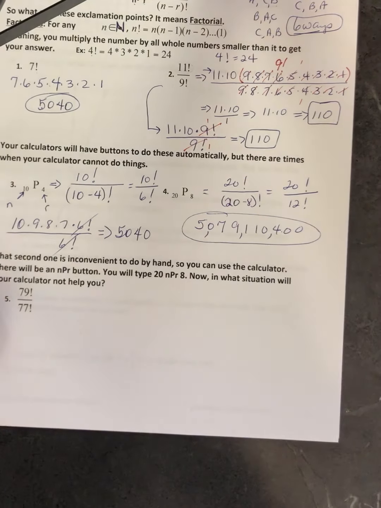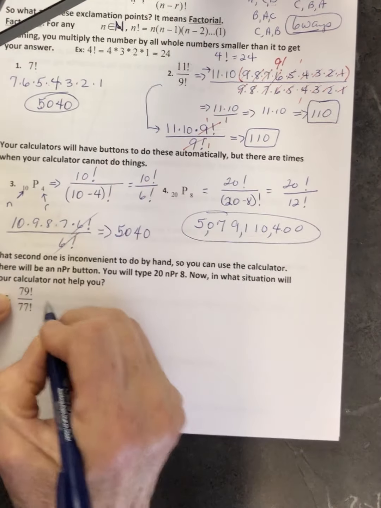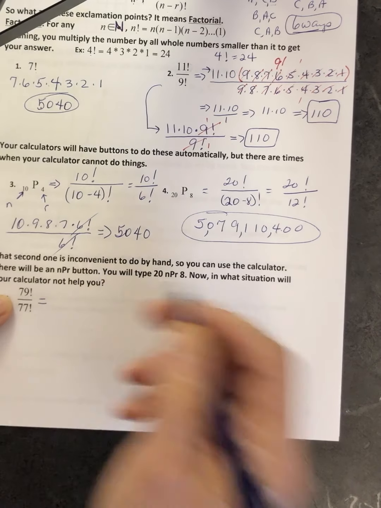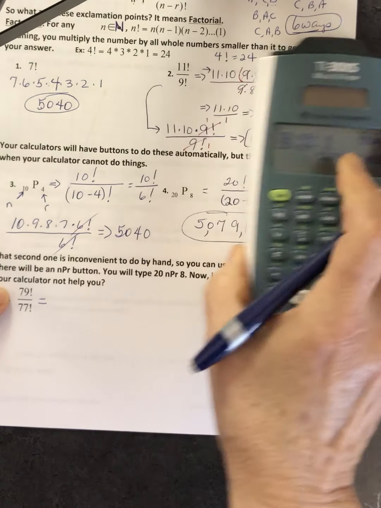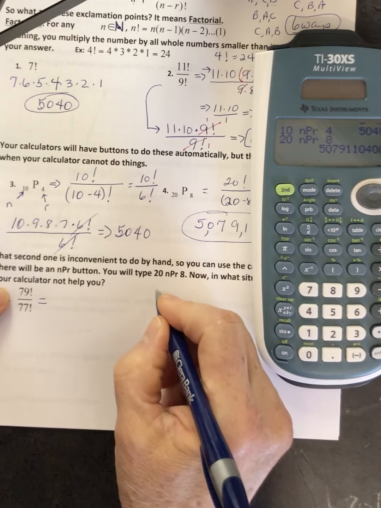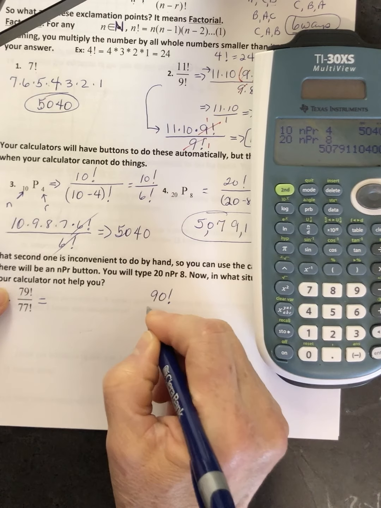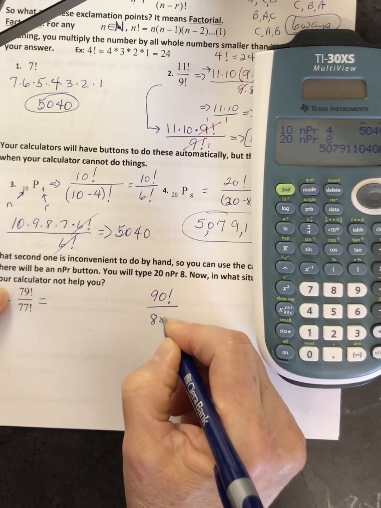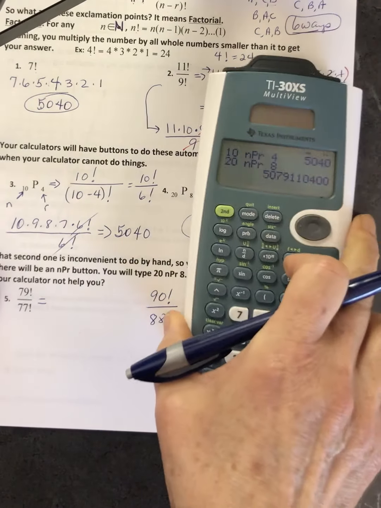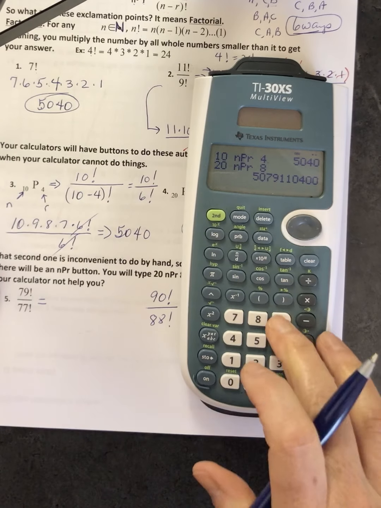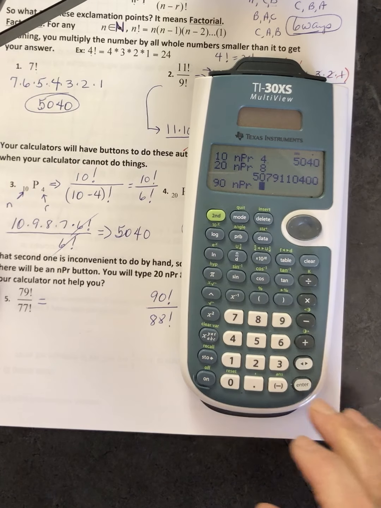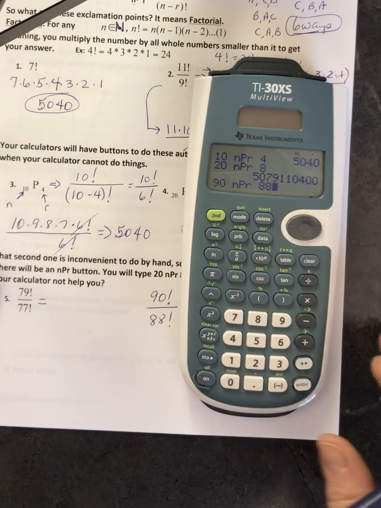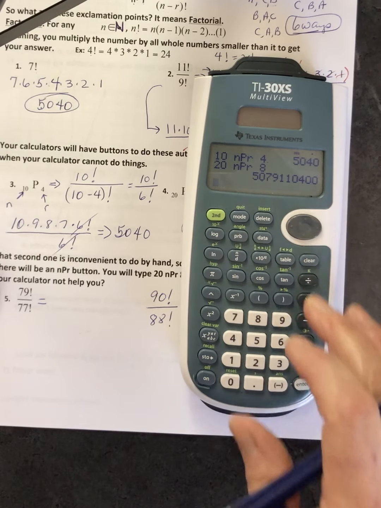You can practice on this one. Okay, let's not work that one yet. I don't know how I want to teach you that one yet. But let's say you've got this divided by that. All right, so either calculator, you've got 90 permutation. We're going to divide that by 88. And actually, I am absolutely wrong.